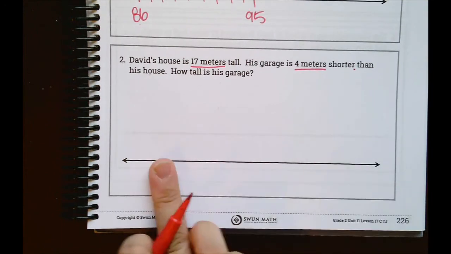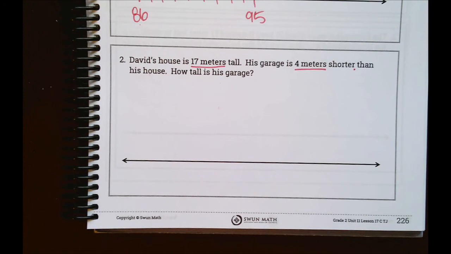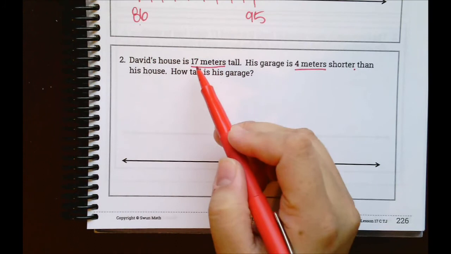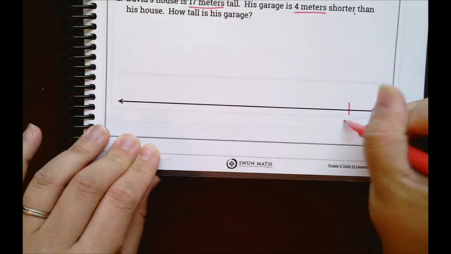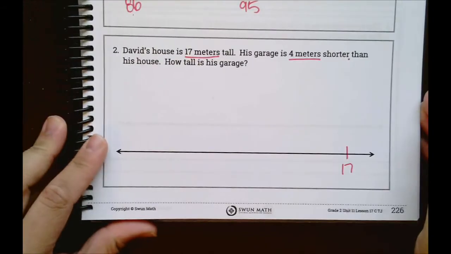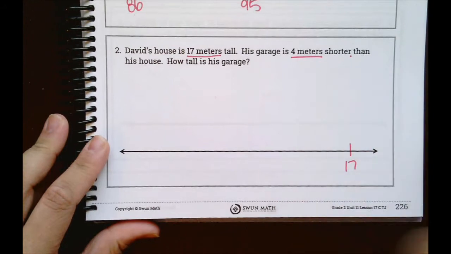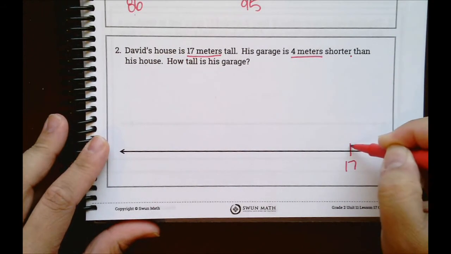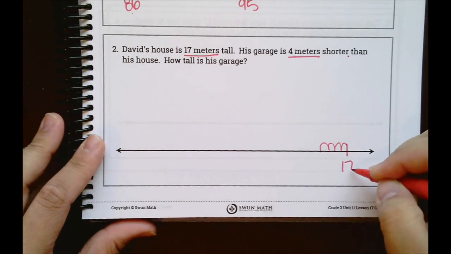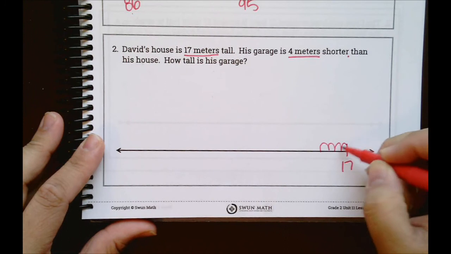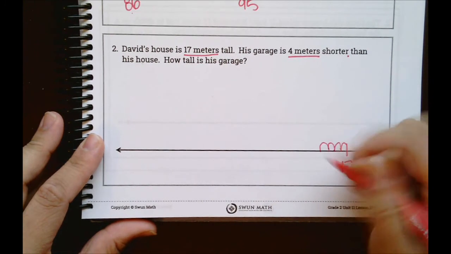So we need to go backwards. If you remember from yesterday and from all of our subtraction unit, you know that your minuend is always the bigger number, and we're subtracting, so we start off at the right. So our minuend goes first, so we put 17, and then we need to subtract 4. So we just need to do 4 small jumps. 1, 2, 3, 4. So all we need to do now is to count backwards. 17, 16, 15, 14, 13.